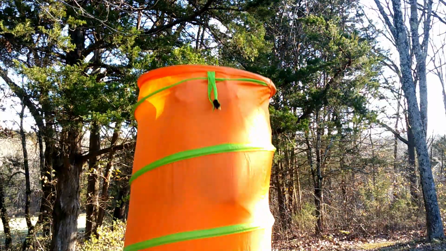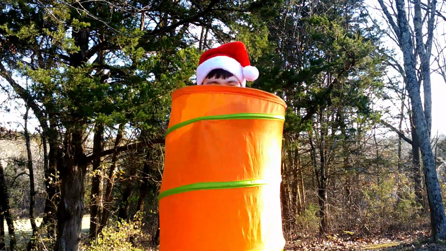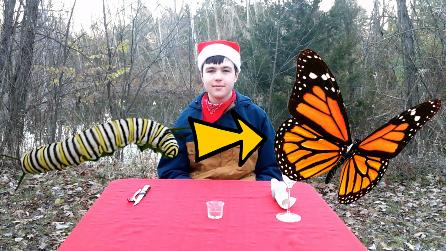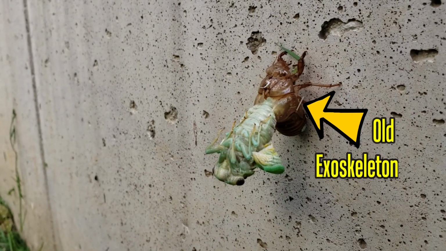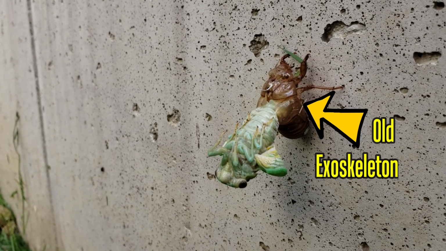There are multiple kinds of life cycles within bugs, but metamorphosis is the most well known. Metamorphosis is when a larva becomes a pupa and then an adult. One good example of this is a caterpillar becoming a butterfly. And while a bug grows, they need to sometimes get rid of their exoskeleton to make a bigger one.